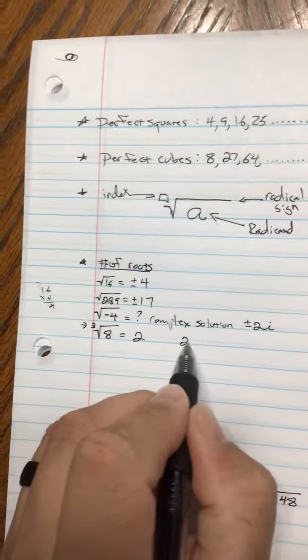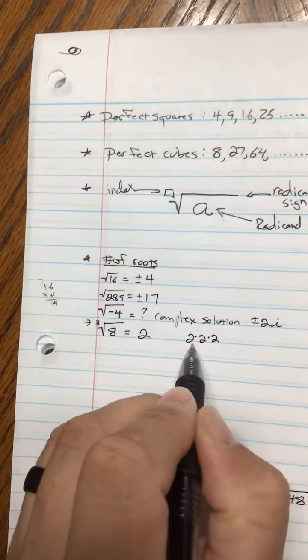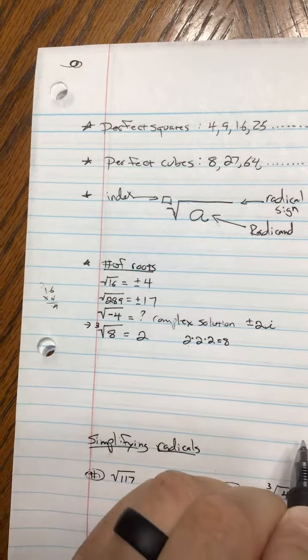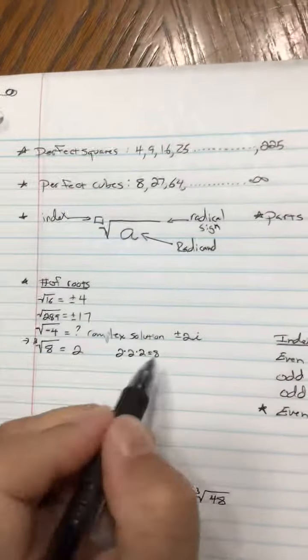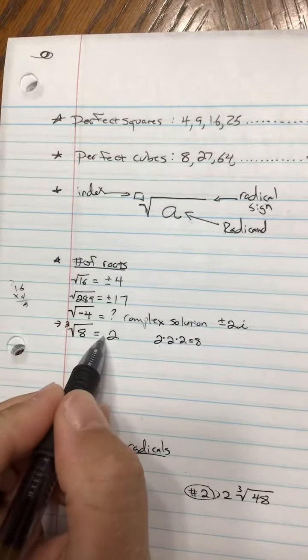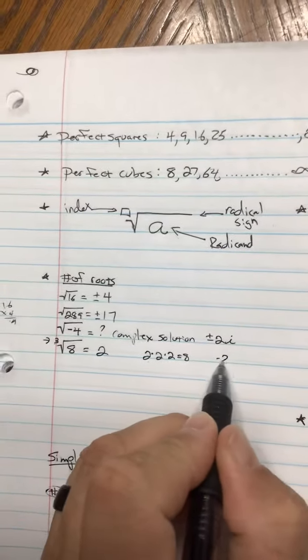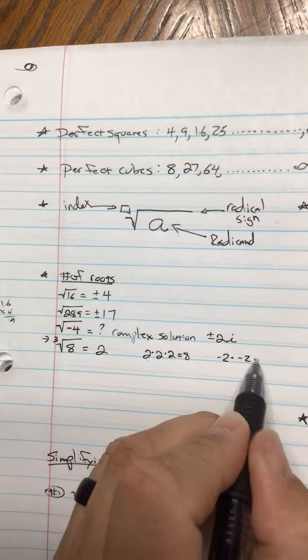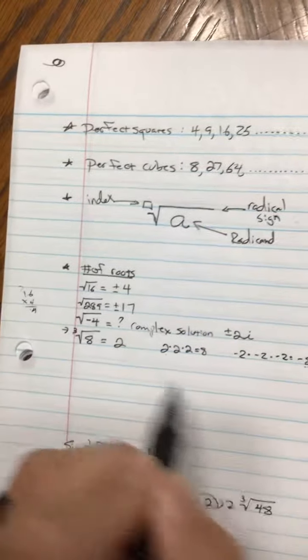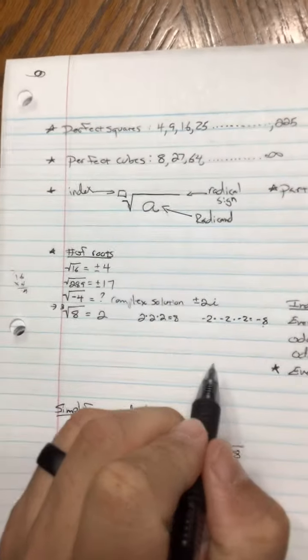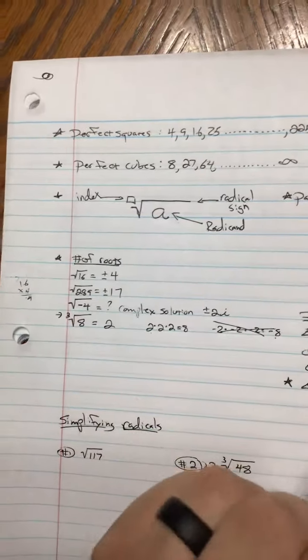Here's why. 2 times 2 times 2 gives me 8, right? There's 3 2's. The reason I cannot put a negative with this 2 is for this reason. If I said -2 times -2 times -2, that gives me a -8. Not what I started with. So, that doesn't work.